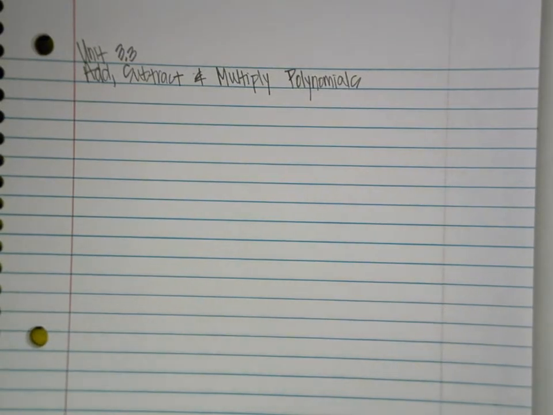So, the adding and subtracting part is basically just combine like terms. Okay, but we say that we're adding and subtracting polynomials. That's kind of the mathy way to say it. But basically, it's just combine like terms.